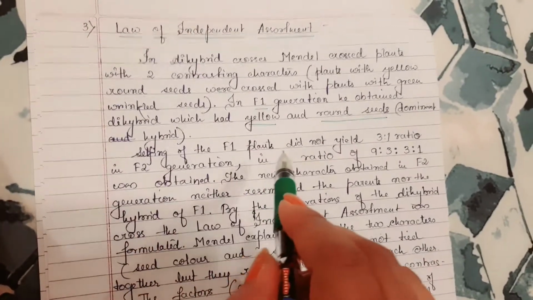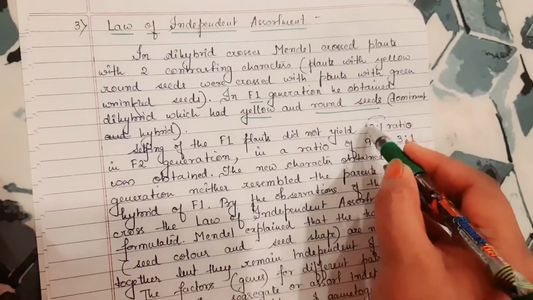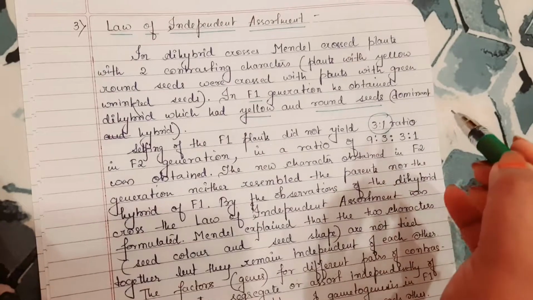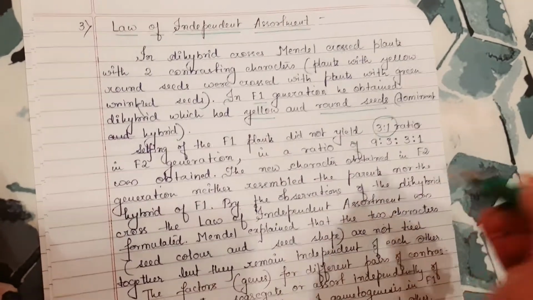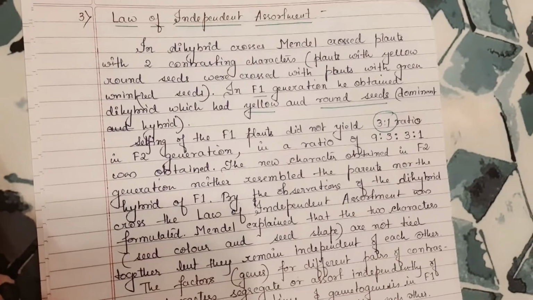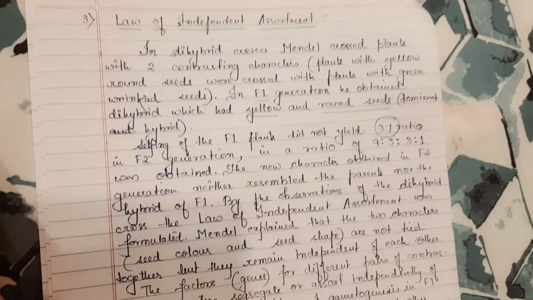Selfing of F1 plants did not yield the 3:1 ratio. This ratio was obtained when we were studying the law of purity of gametes. This did not come in F2 generation.